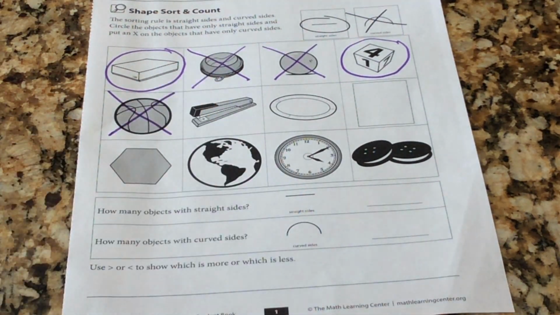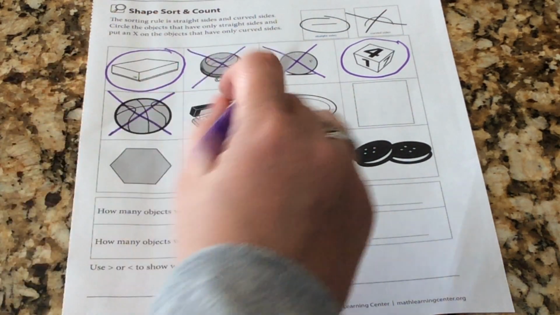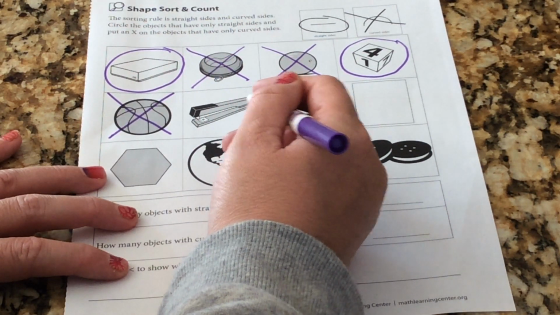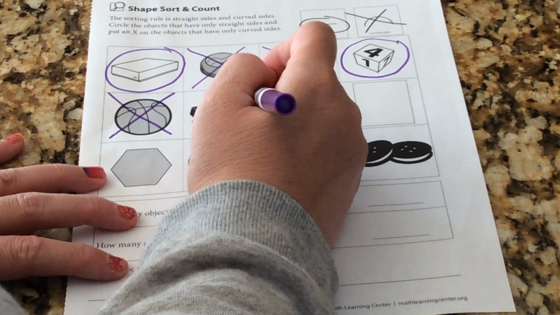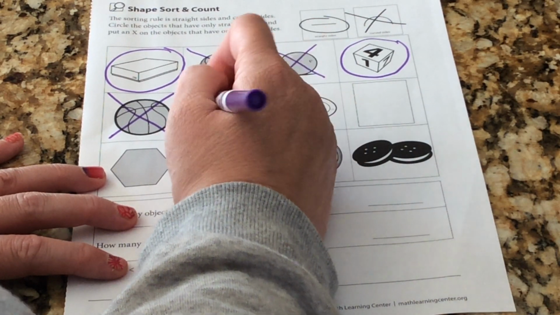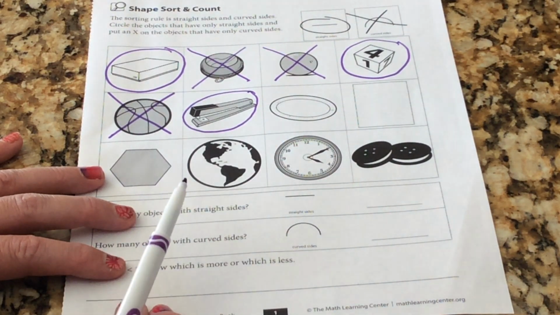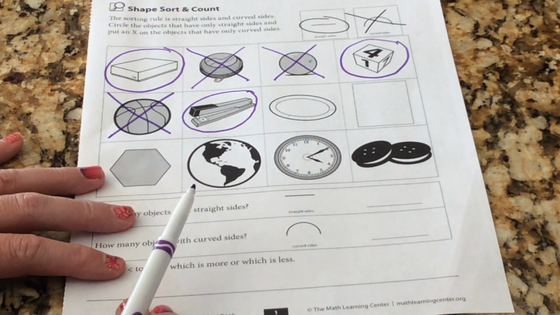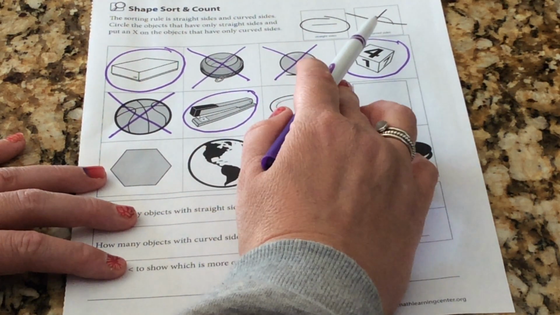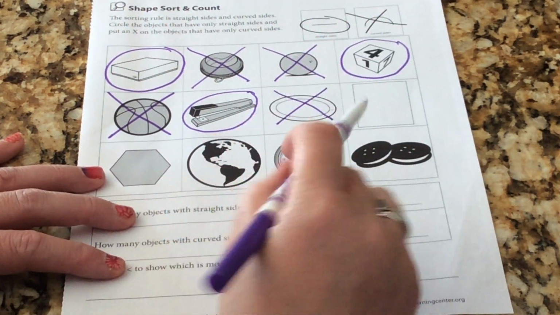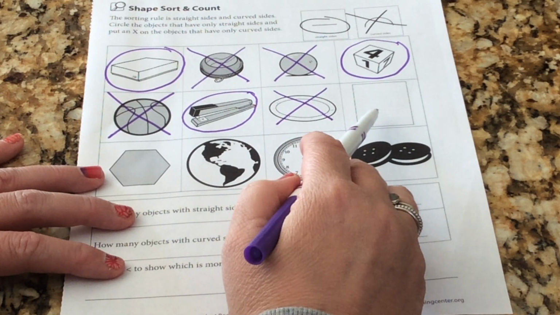How about this stapler? Circling or Xing? Yes, it has those straight lines. The base of it is like a rectangle. So we are going to circle it. A plate. The plate is curved, so we are going to X it. Good job. How about this piece of writing paper?